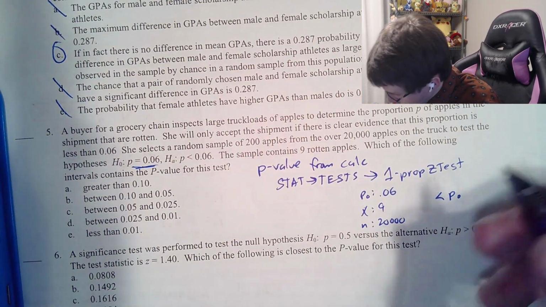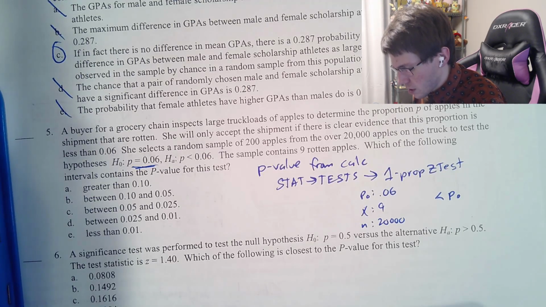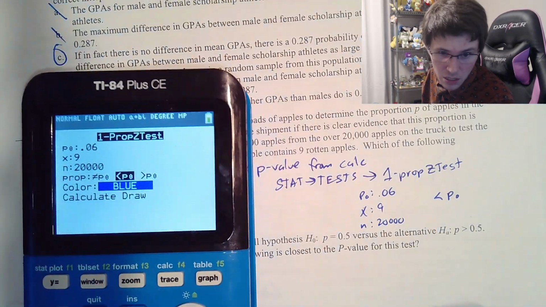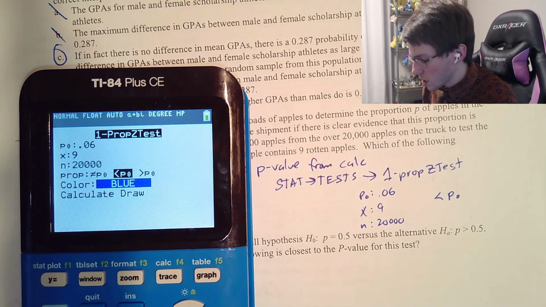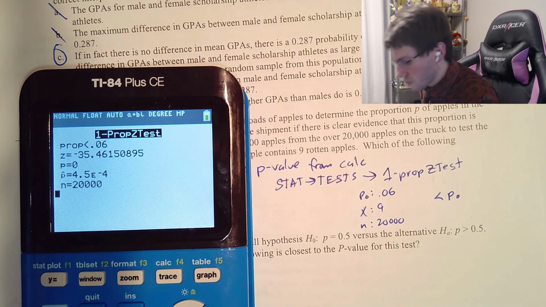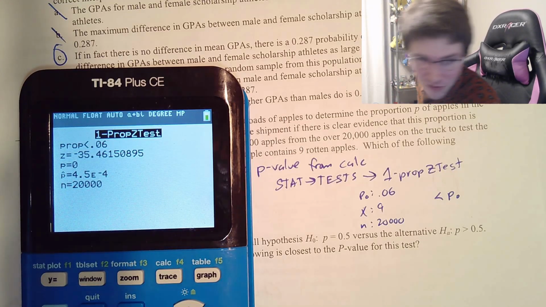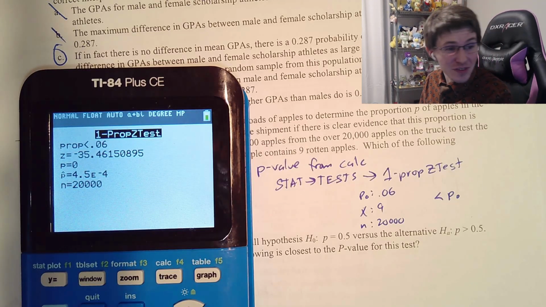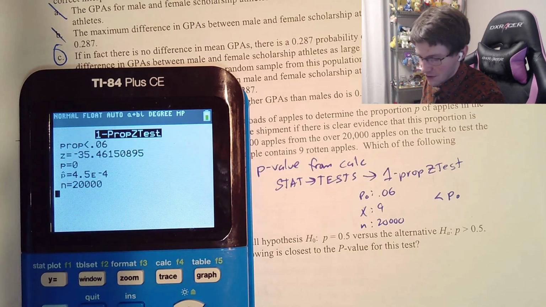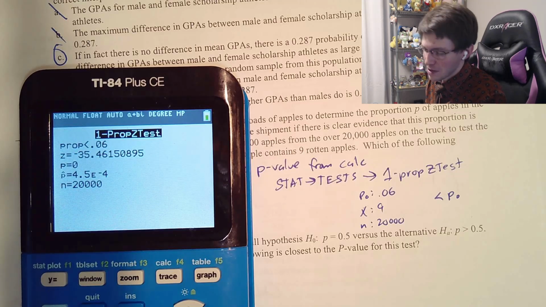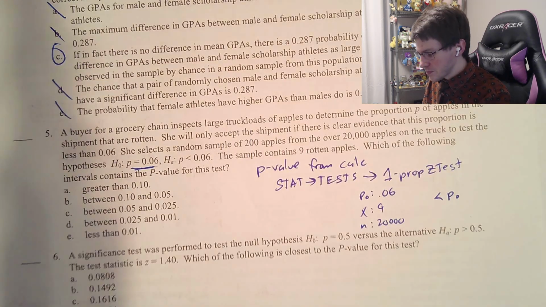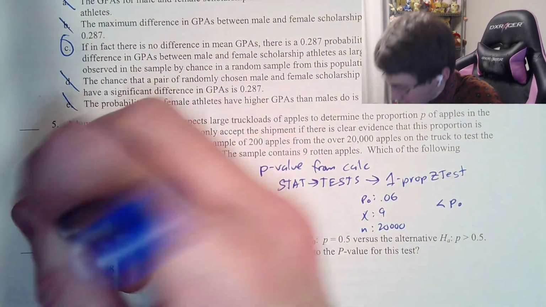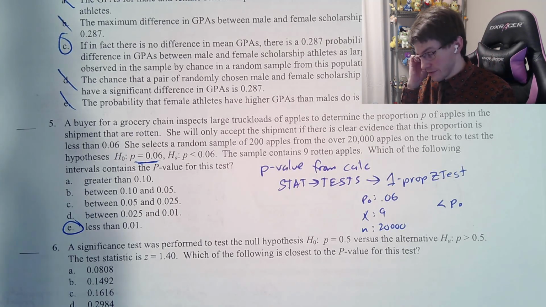Anyway, that was the part I didn't even select on my calculator. So now I selected that less than P naught, and now I'm going to go ahead and calculate it. And we can see that our Z value is negative 35. We got a 35 sigma situation here. P value is effectively 0. It actually says P value of 0. It can't be actually 0, but it's very, very close to 0. So it is way less than 0.01.